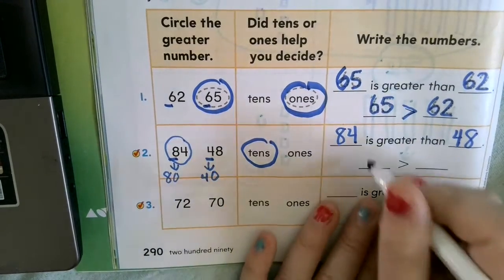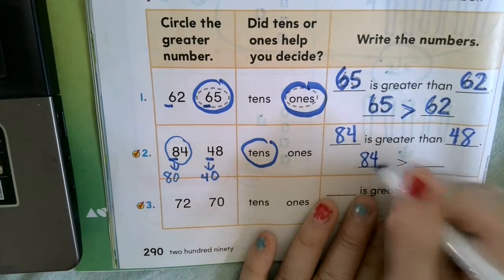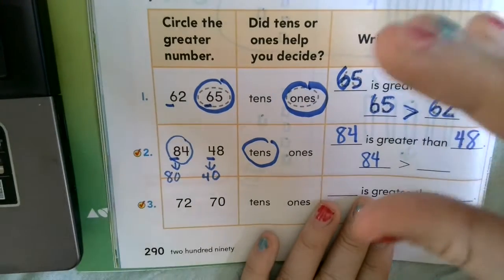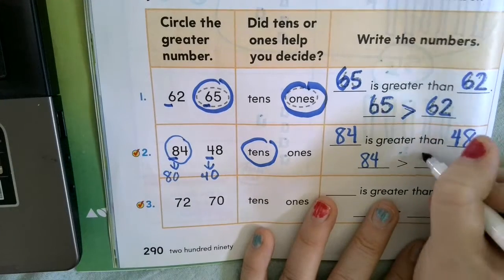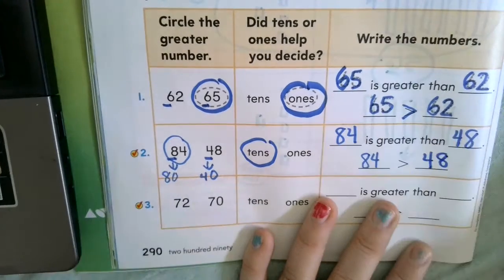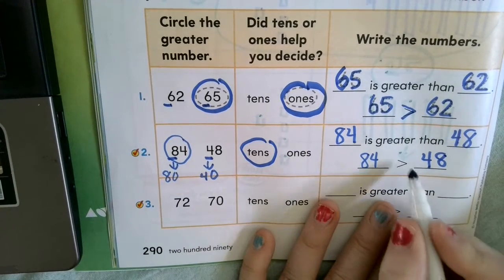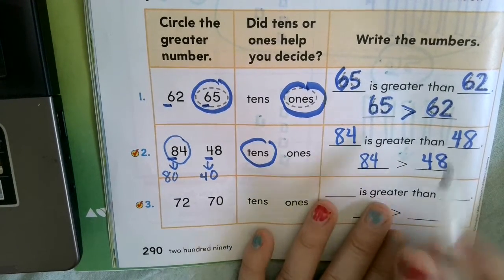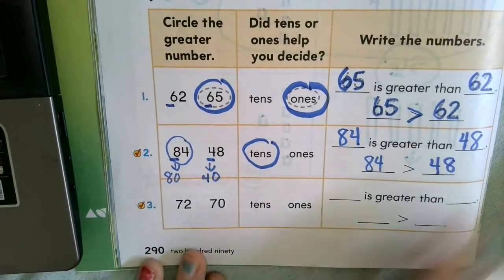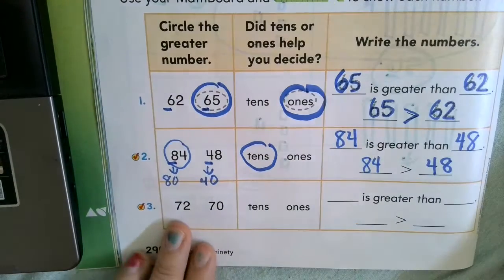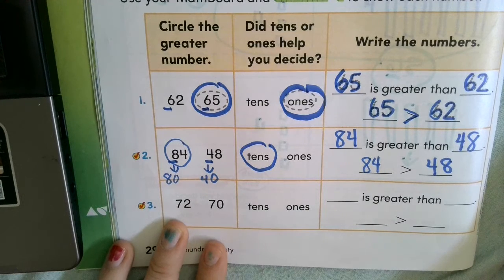And then we're going to write that here as well. Remember, you want the open part to face your bigger number so it can eat it. So 84 is greater than 48. So the pointy side's going to point at the smaller number. The open side's going to eat the bigger number. Okay? So let's try one more, and then I'm going to give you a page to work on your own.